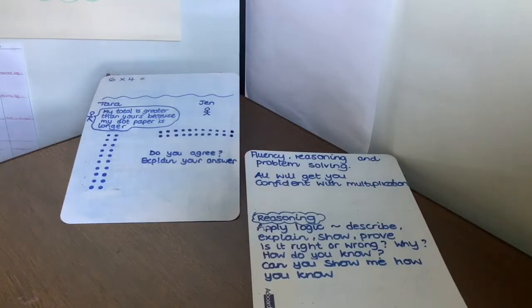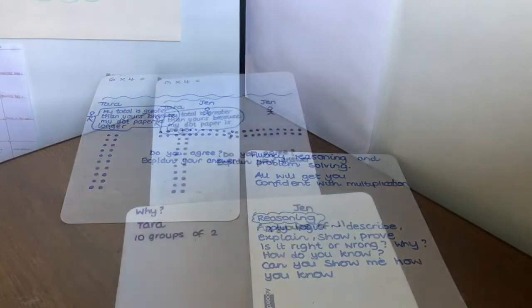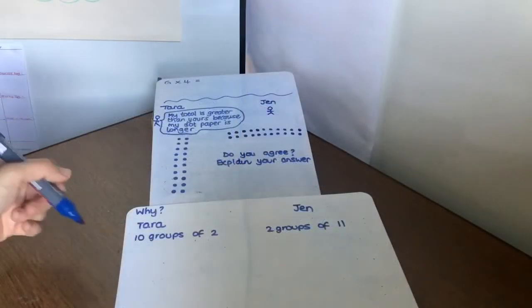So I'll give you just a couple of seconds just to think about that. So pause for a minute, have a think. How would you explain? Is Tara right or not? You decide. Good luck. So first of all, we need to work out the total of both the girls.